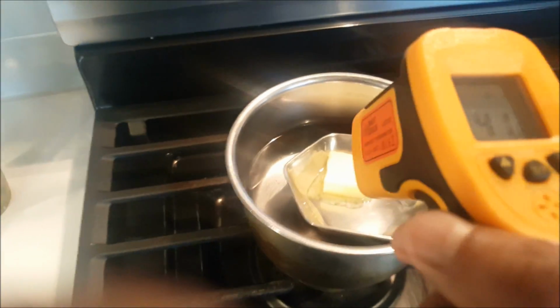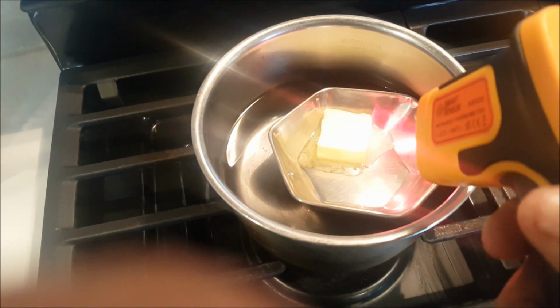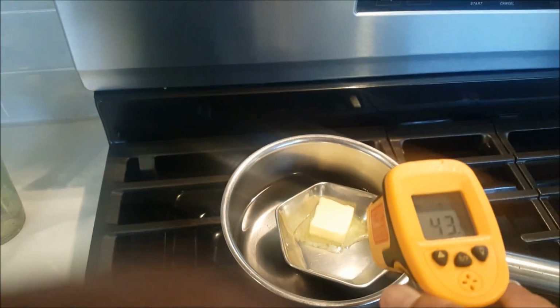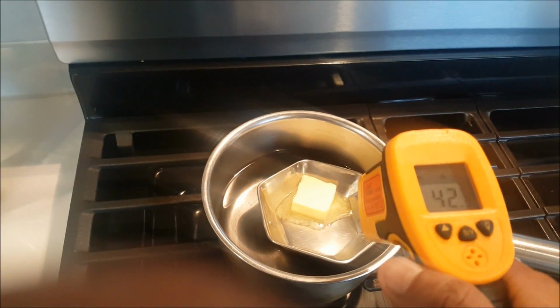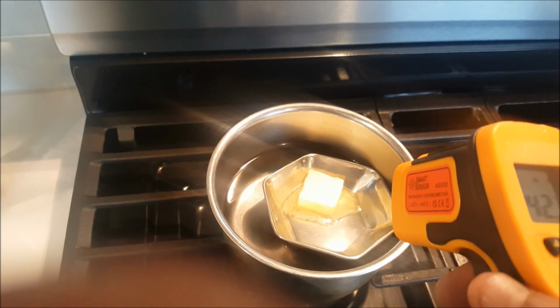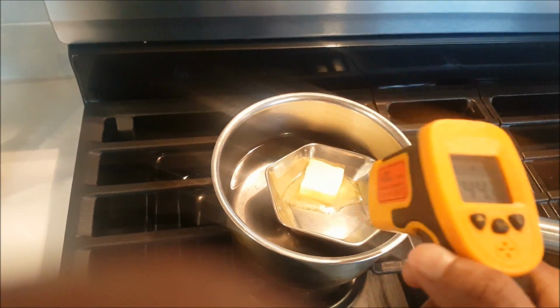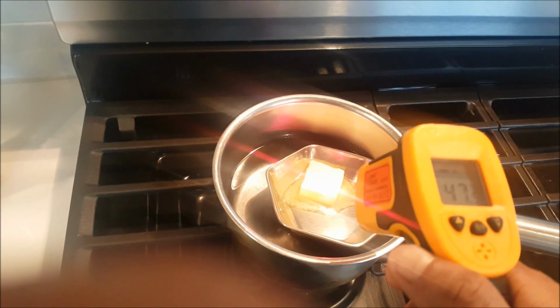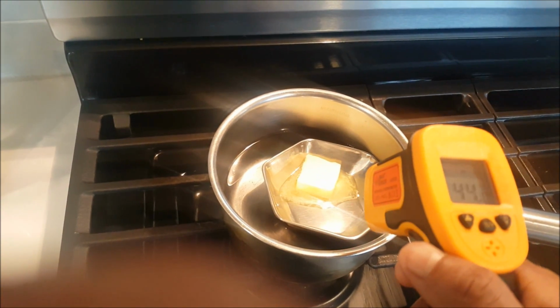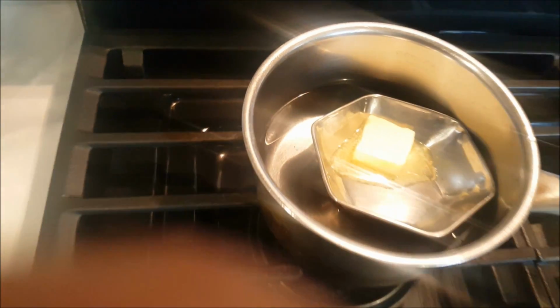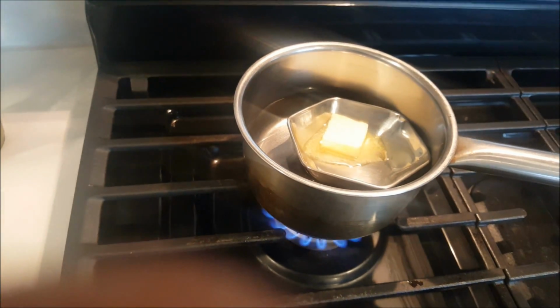A little higher temperature, but it started melting very quickly also, this one. 40, 44, 47. Yeah, right now it's very high. So it started melting at 33.